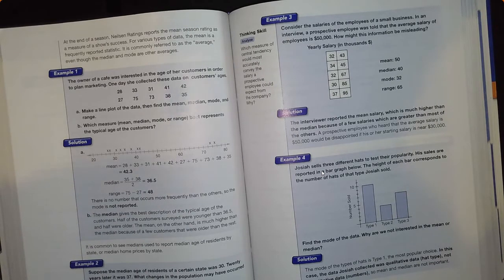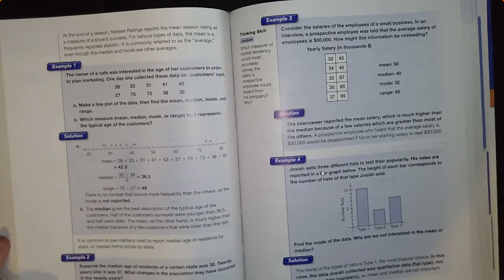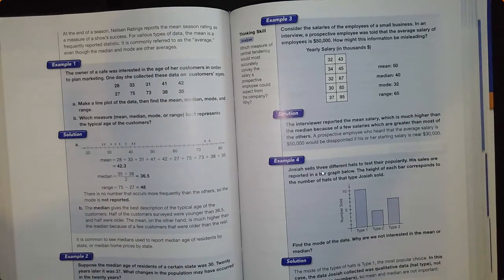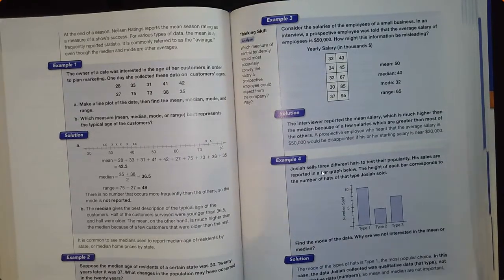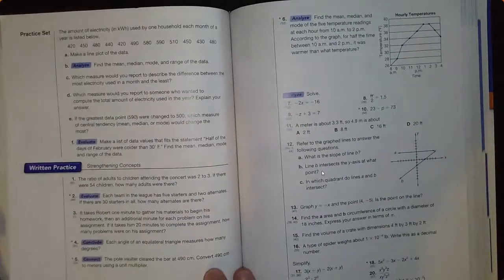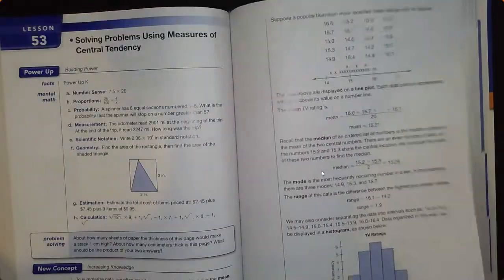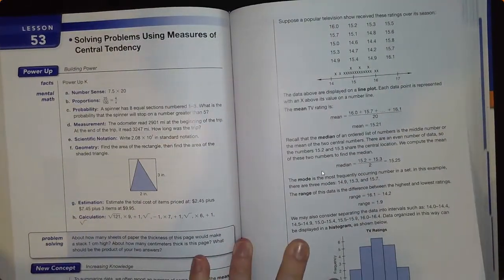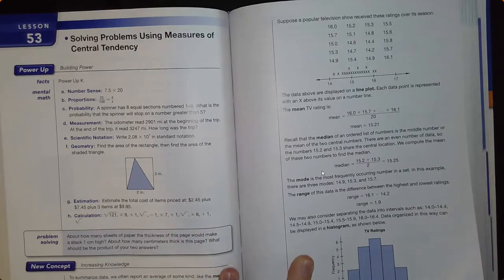At the end of a season, Nielsen ratings are used as a measure of success for various types of data. The mean is a frequently reported statistic, commonly referred to as the average. Like I said, that's the one that you see the most as the average. Okay. Let's see. Are they going to actually define that for you? They are not, I don't think. I'm not seeing them giving you a specific central tendency.